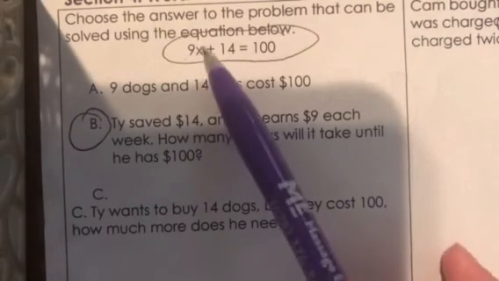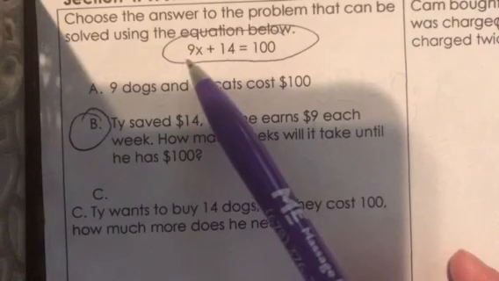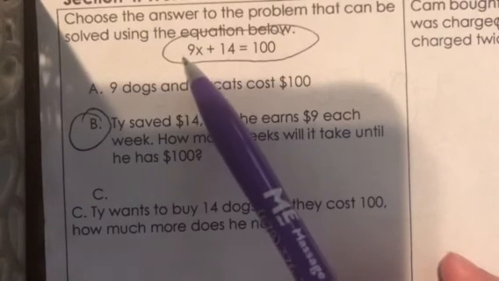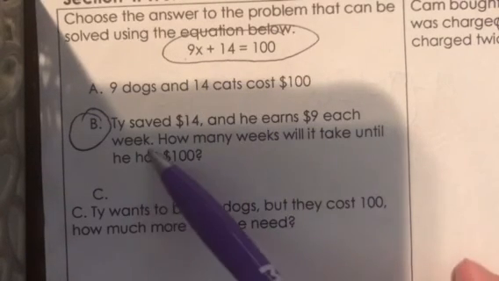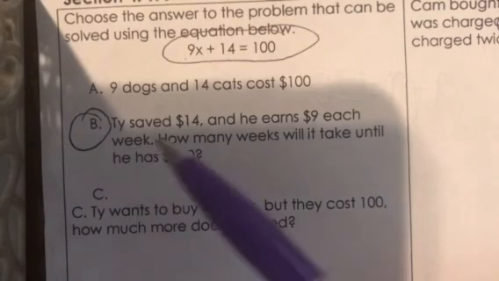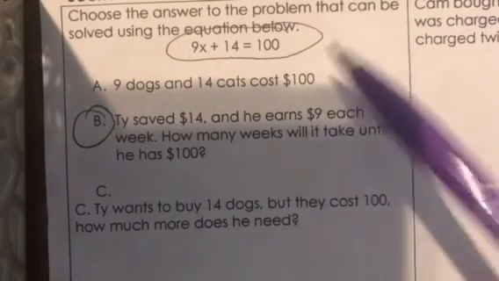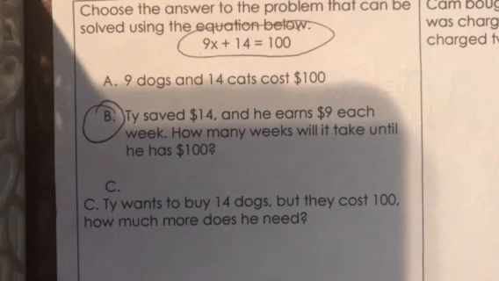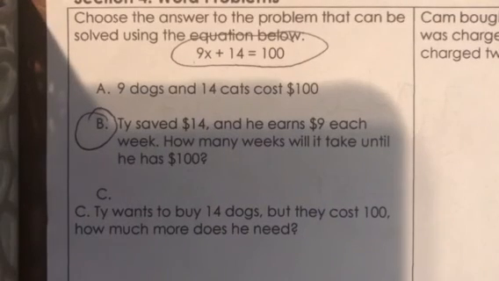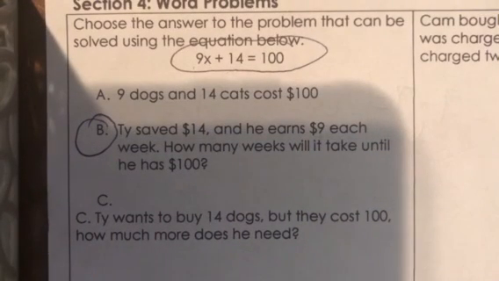Remember, instead of adding 9 over and over again, it would make more sense to just multiply 9 times, in this case, the number of weeks. And then we're looking for a total of 100. So if writing these equations is difficult for you, try to think about things logically. Think about what makes sense and what does not make sense to help you solve it.